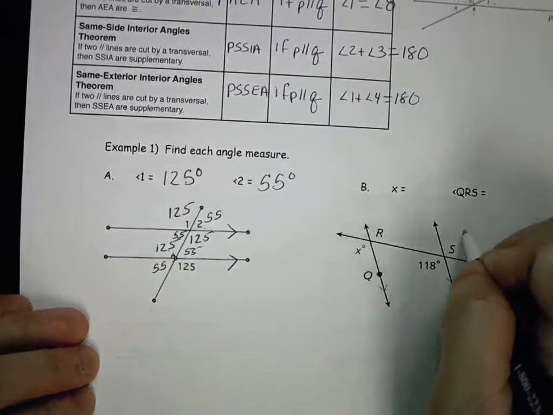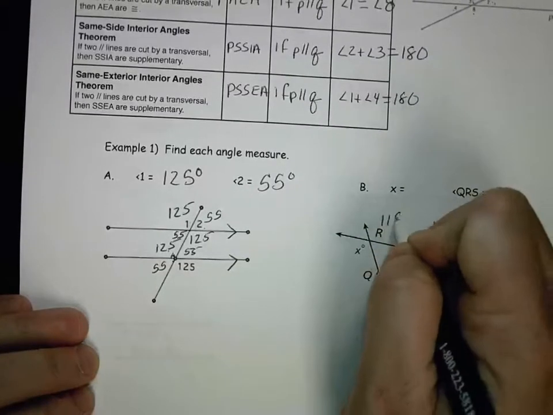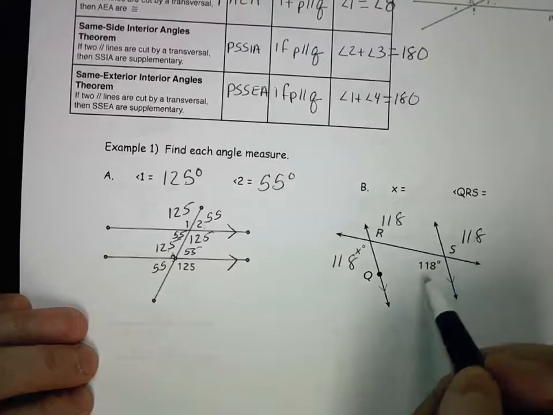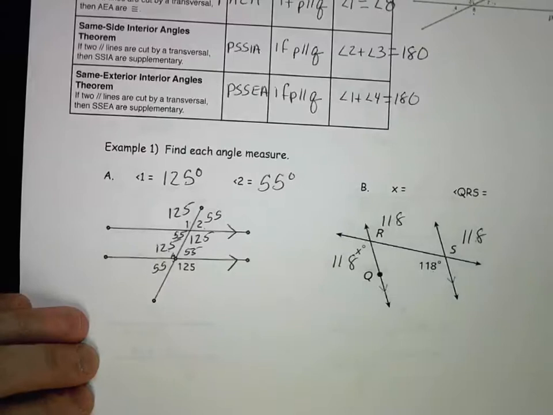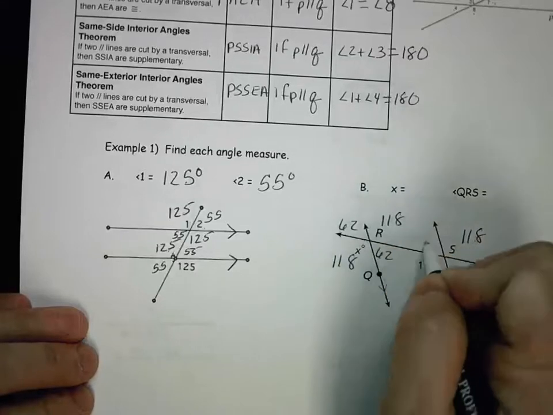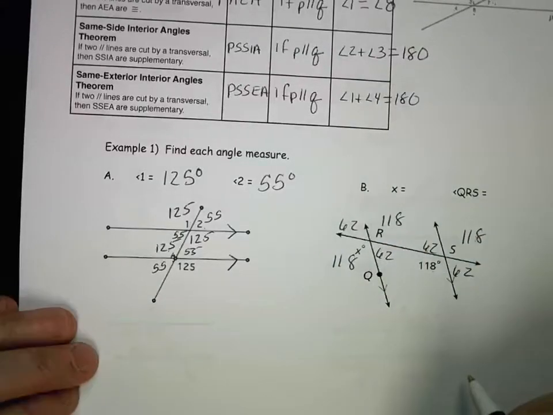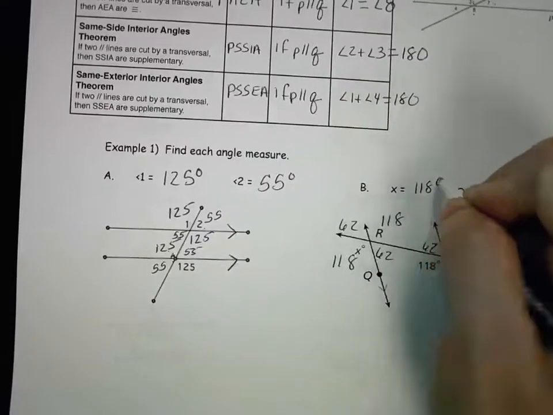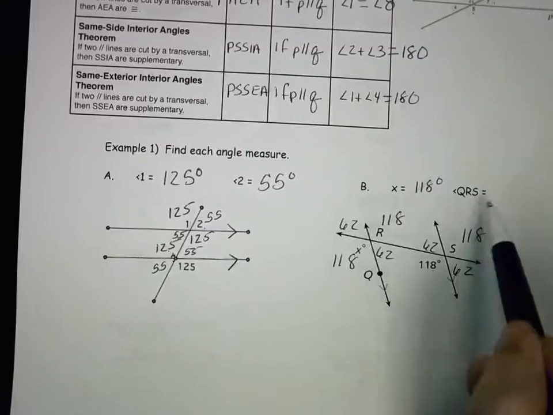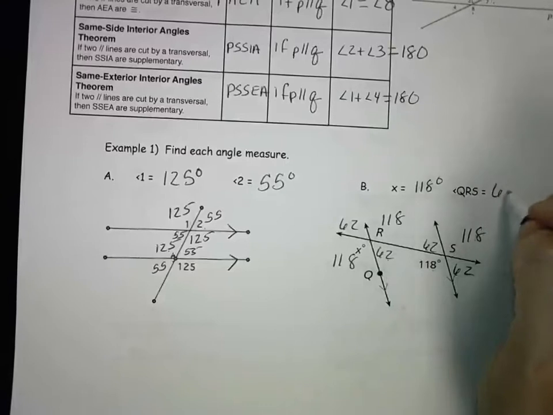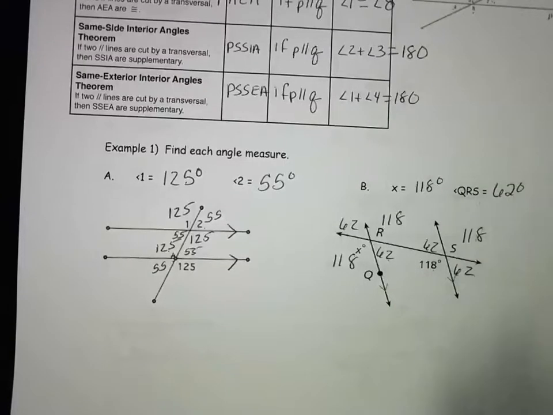And again, I'm going to do the same thing here. These will all be 118 because we have vertical angles and corresponding. And then 180 minus 118 is 62. So angle X is 118 degrees, and QRS right here is 62 degrees.